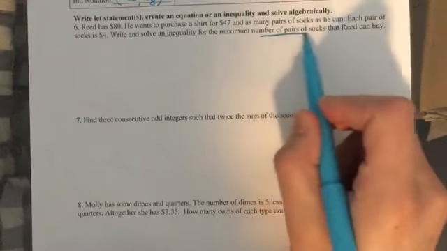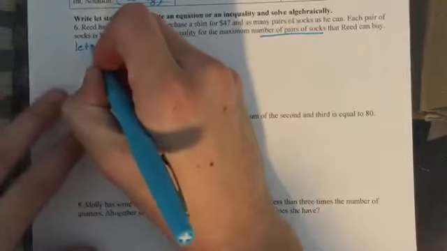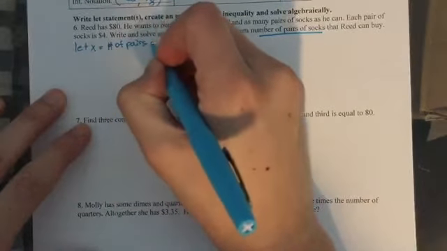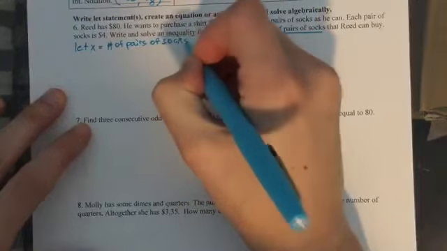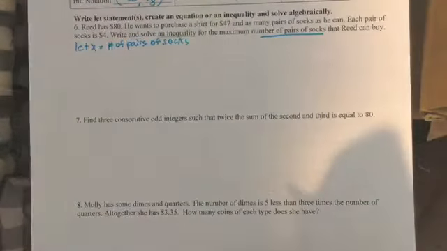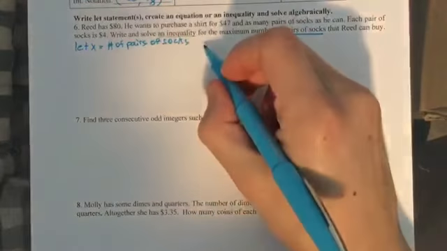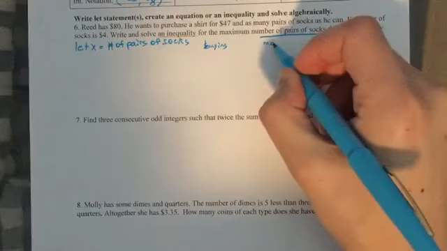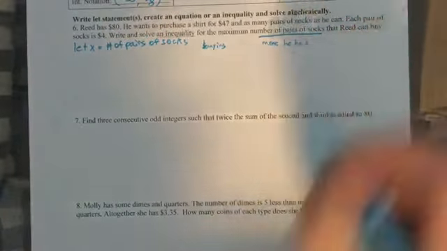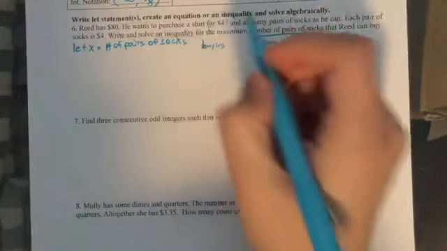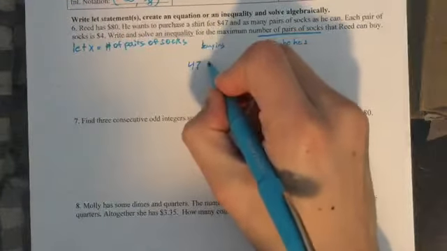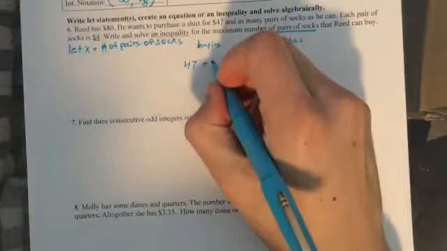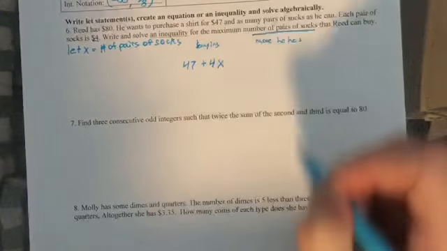There's our unknown, number of pairs of socks. So we're going to let x, right? Remember, we do our let statement: x is the number of pairs of socks. Okay. Now we're going to compare the two things, right? We're going to compare what he's buying and spending to the money he has. So what is he buying? He buys a shirt for $47 plus as many socks as he can, and they cost $4 each. So to show each pair of socks costs $4, we'll do 4x.